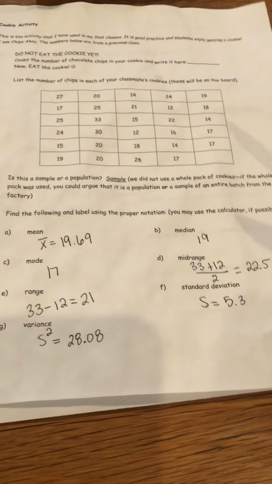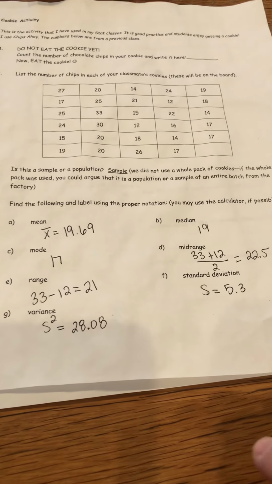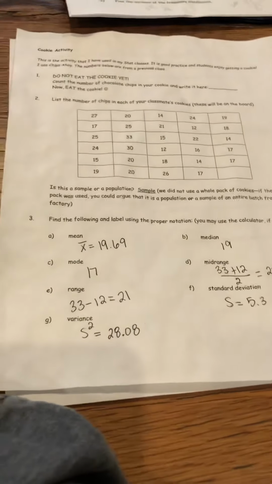Now, if you don't have a calculator or you just want to know how to use Desmos, I'm going to show you how to do that next. If you don't want to know how to do it on Desmos, you could fast forward a couple minutes here so that you can just skip that part.